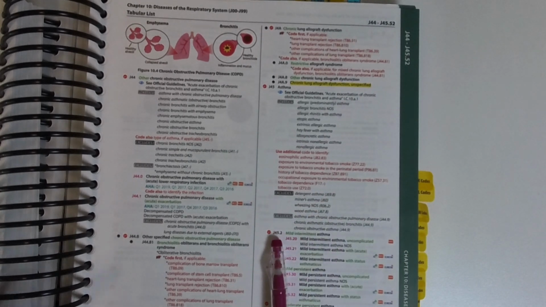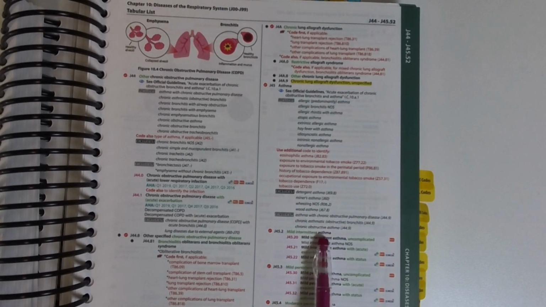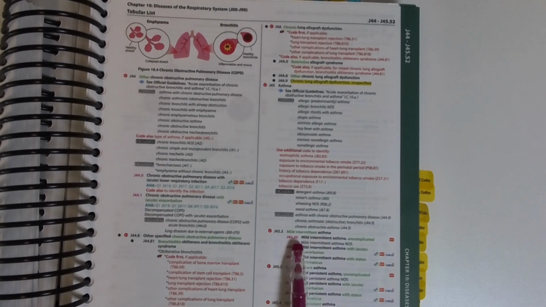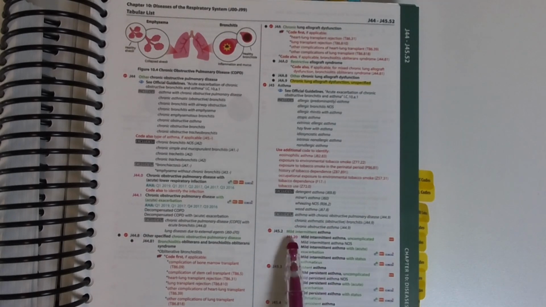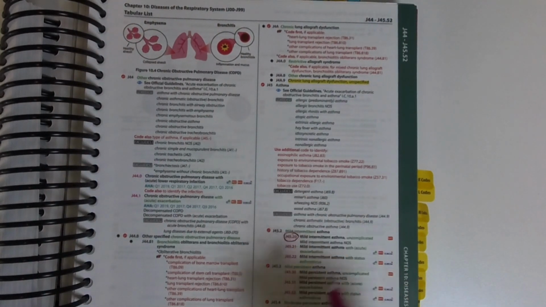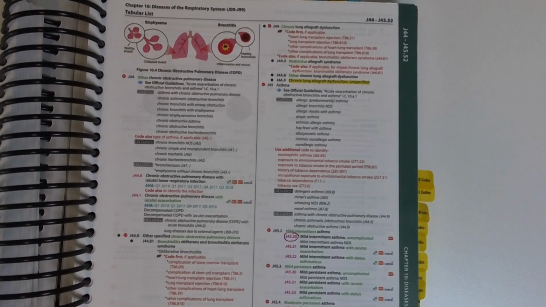Right here, J45.20 or J45.2, mild intermittent asthma. Mild intermittent asthma uncomplicated, mild intermittent asthma with acute exacerbation, mild intermittent asthma with status asthmaticus. We're just having the mild intermittent asthma uncomplicated. So the code for that is J45.20. So it is confirmed in the tabular list that our mild intermittent asthma code is J45.20.